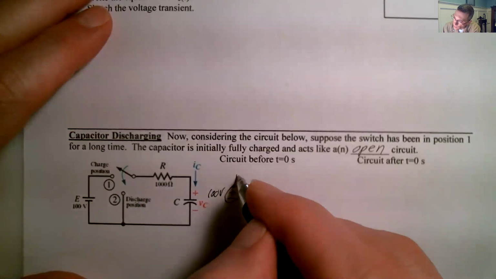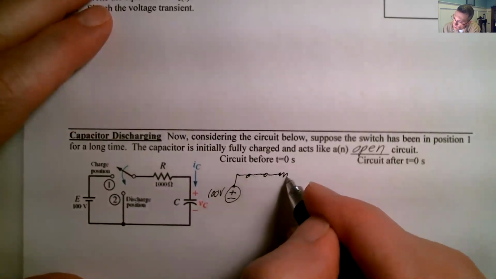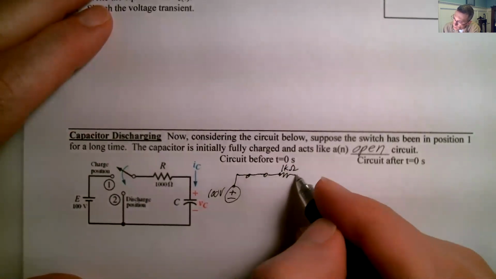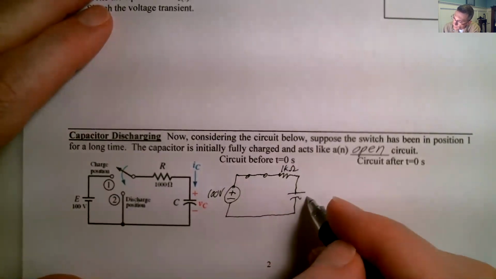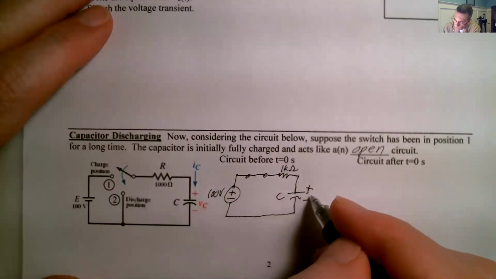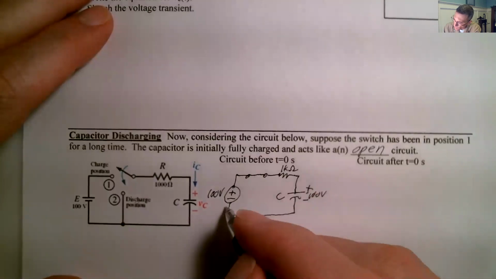Moving it to position 2, we start off before time t equals 0. We've got 100 volts there, and we've got our switch closed. The resistor is 1 kΩ. We've got our capacitor, and it has plus minus 100 volts.